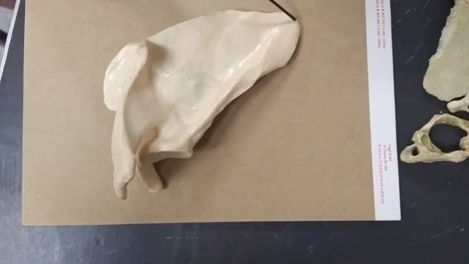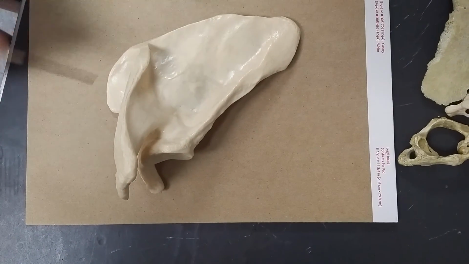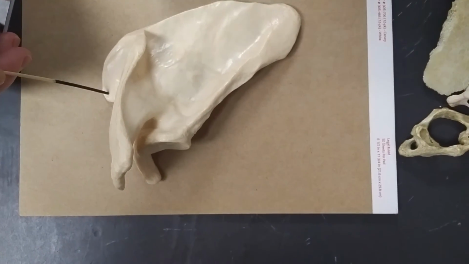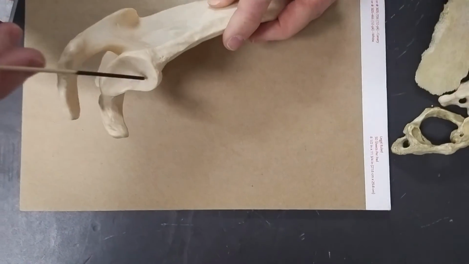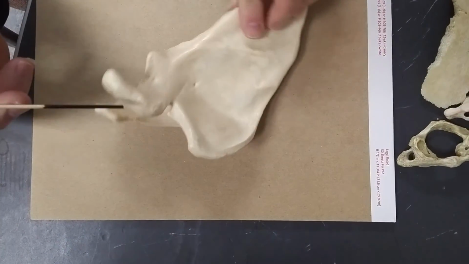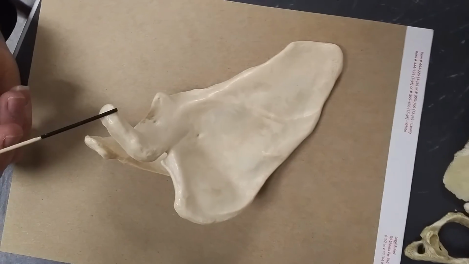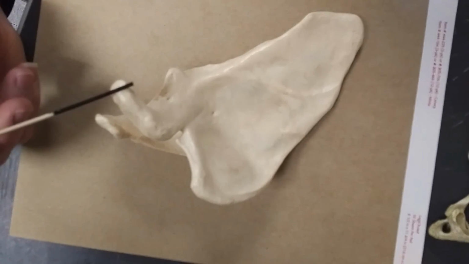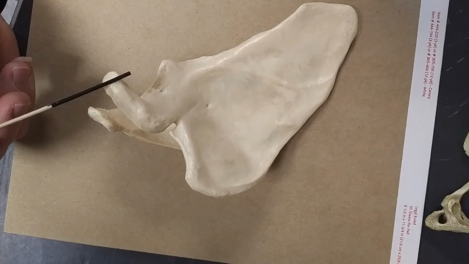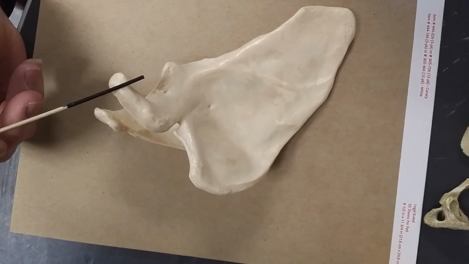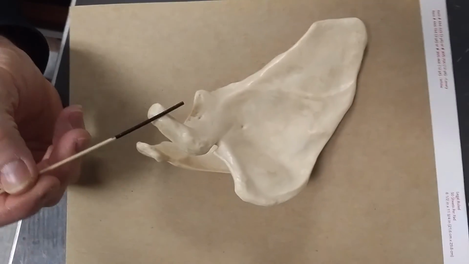The angles: this is the inferior angle, and this is the superior angle. Again, this is the glenoid fossa, and then this structure here is called the coracoid process. Coracoid with a C. The way you remember that is scapula has a C in it, which makes it easy to remember that that's the coracoid process.